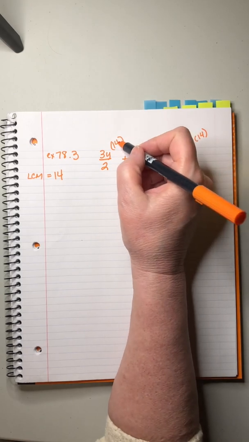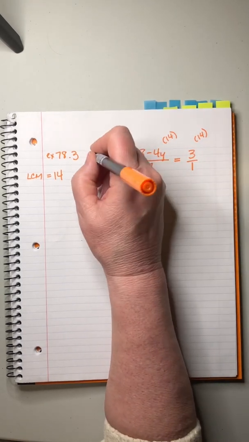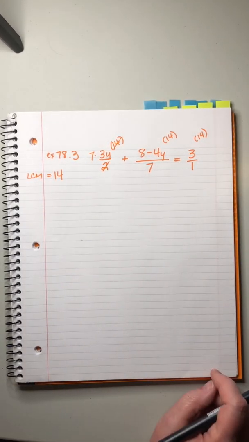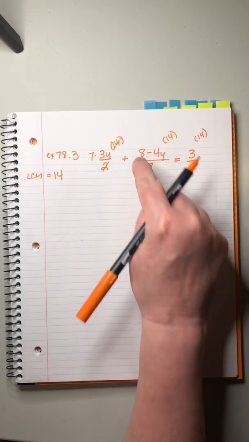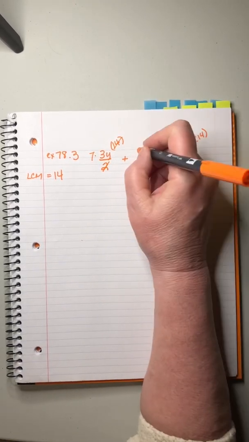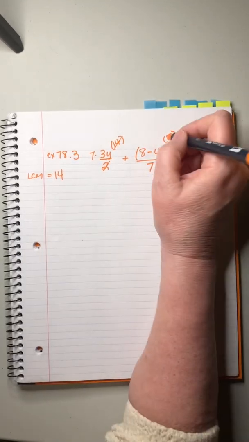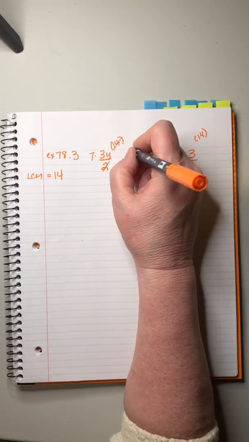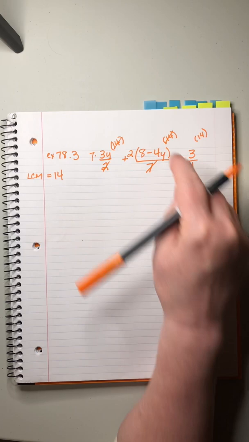All right, 14 and 2, that cancels to 7. So I'll multiply. Now look what I have to do here. As soon as I see it's a binomial, I wrap it in parentheses. 14 and 7 cancel to 2. 2 is going to have to be distributed across that.